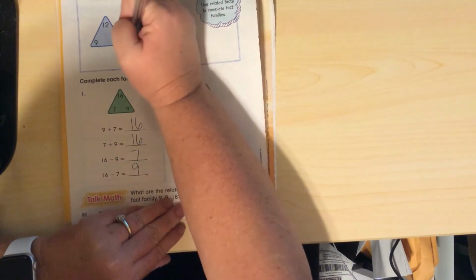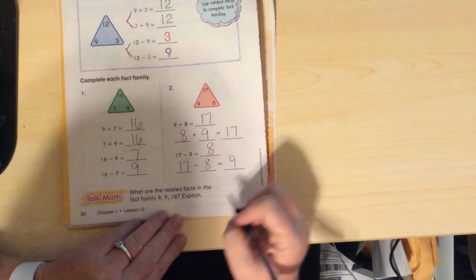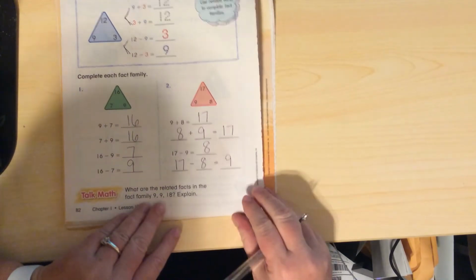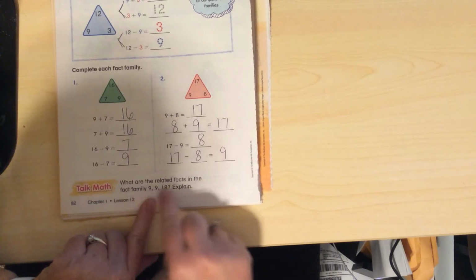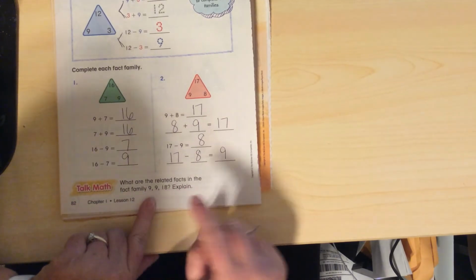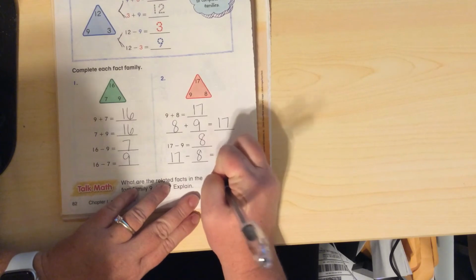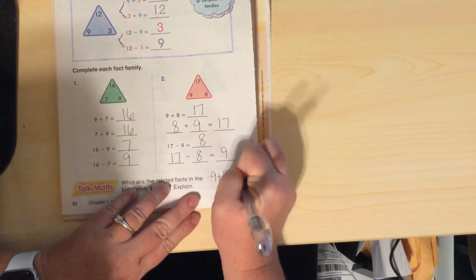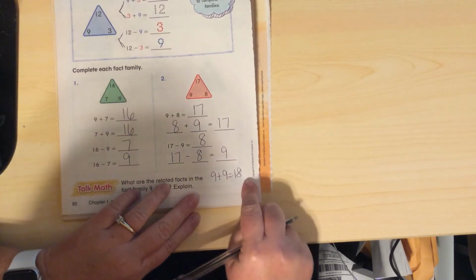So in fact families, there's usually 2 additions and 2 subtractions, unless the numbers are the same. So what are the related facts in a fact family? 9, 9, and 18. So we'd have 9 plus 9 equals 18. Well, if we wrote it again, it would be the same number.